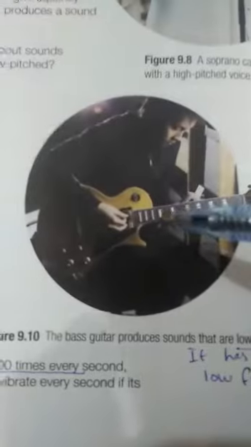We can also use this property, pitch, to differentiate between the musical instruments. For the musical instruments like the bass guitar, we can find out whether it produces high pitch or low. The bass produces low frequency sound because its vibrations are less. That's why the bass produces low pitch sound.